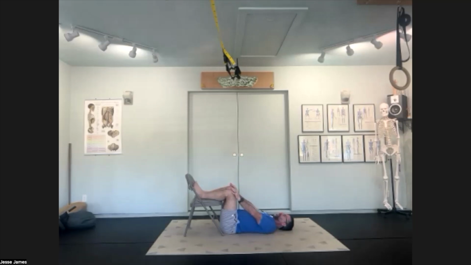Can you feel that level of stretch in the pelvic floor, similar to what we felt in the abdominal wall? On that inhale, abdominal wall expands out. Can we feel that same thing down into the pelvic floor?